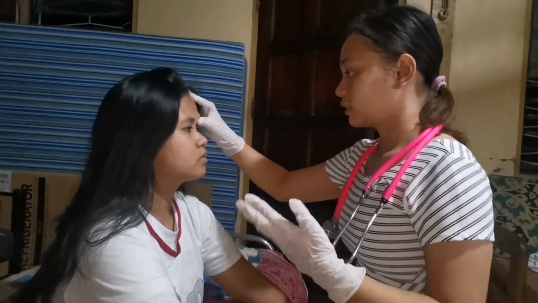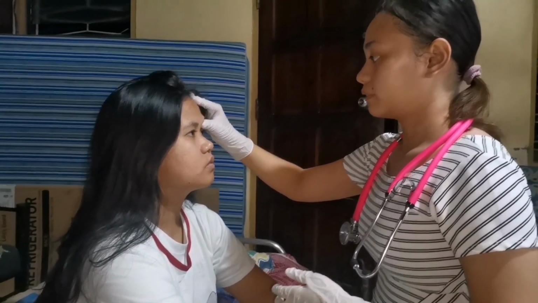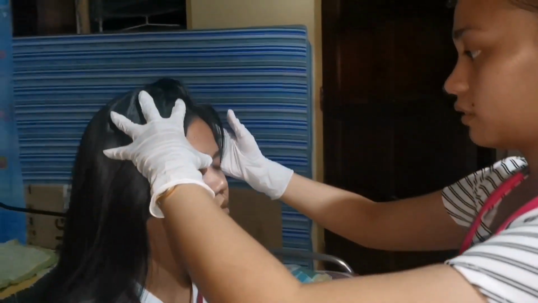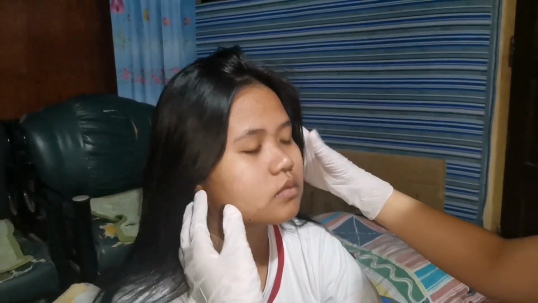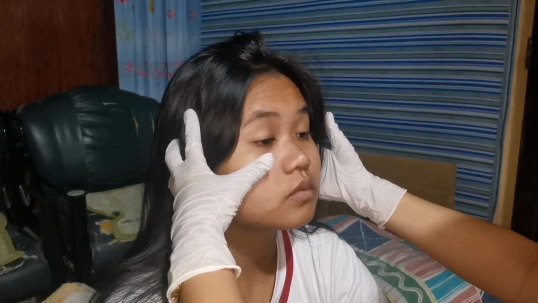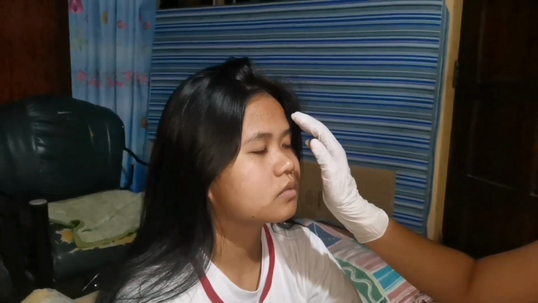Now, press your thumb under the inner orbit to palpate the frontal sinuses. Also do this to the zygomatic bones to palpate the maxillary sinuses. Then percuss these areas and ask if the patient is feeling any pain or tenderness.